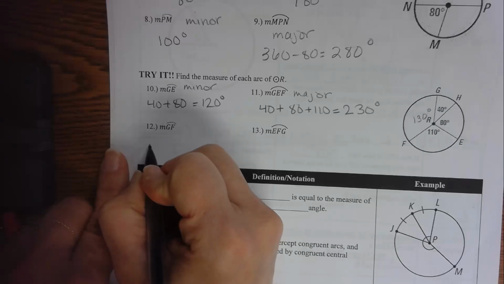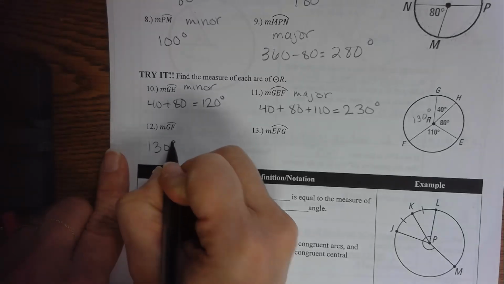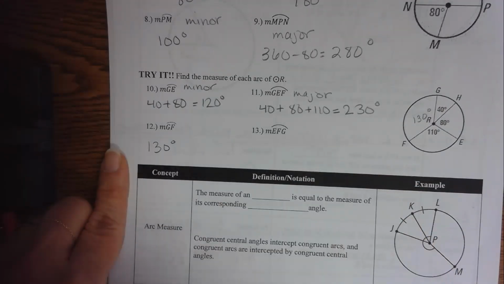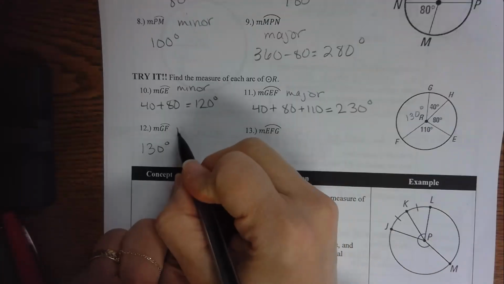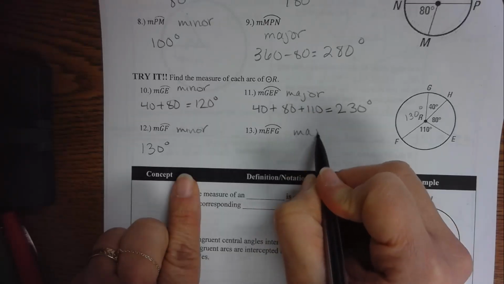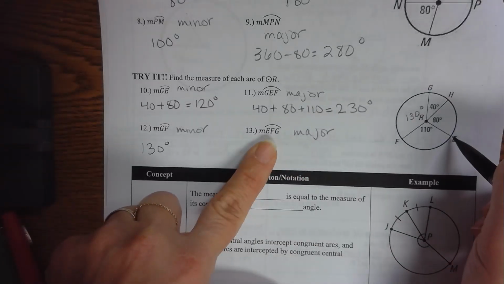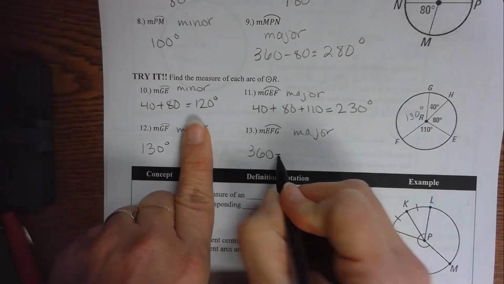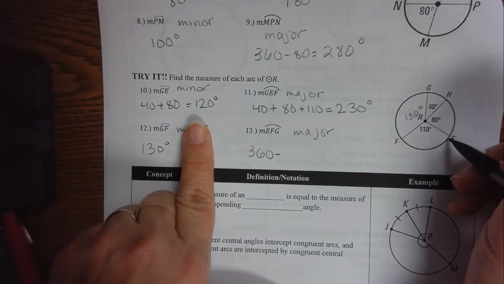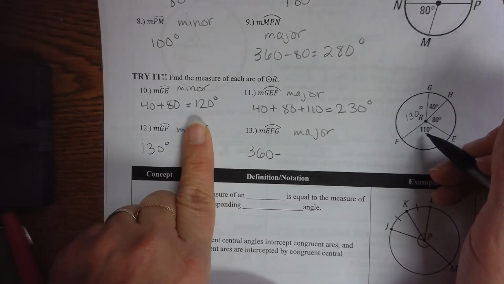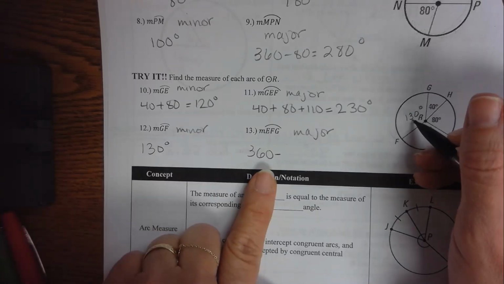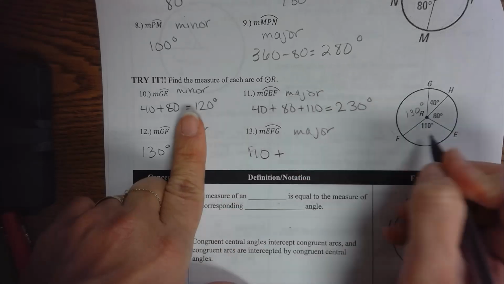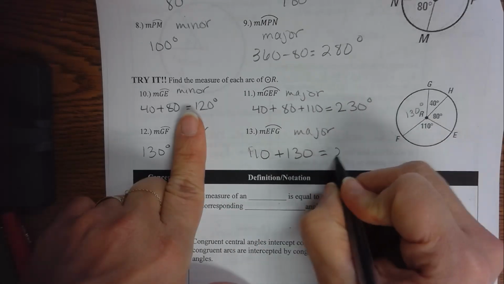Okay, the measurement of arc GF is 130 degrees. I already calculated that. Take 360 minus all of these: 110, 80, and 40. And then the measurement of arc EF, this one is a minor arc. This one is a major arc, EFG, this big one. It's going to be 360 minus 110 minus 130, or, I don't know why I did it the wrong way like that, just do 110 plus 130. That works too. It's 240 degrees.